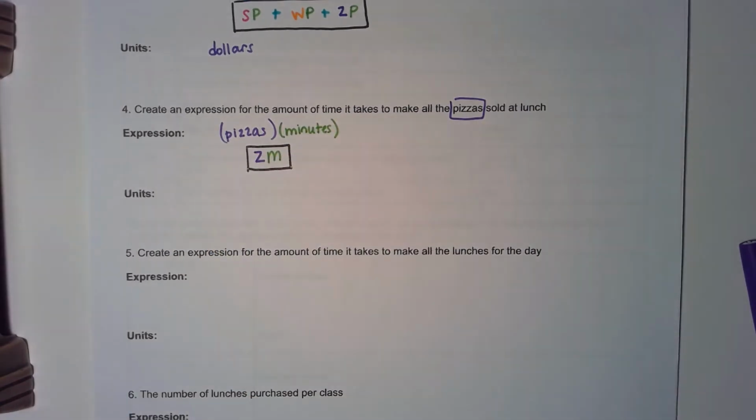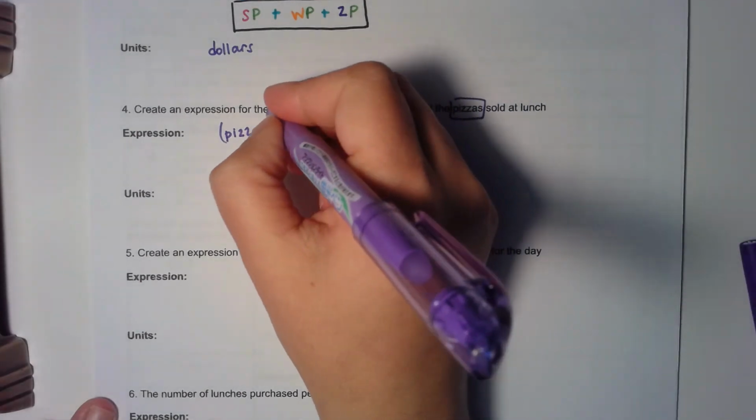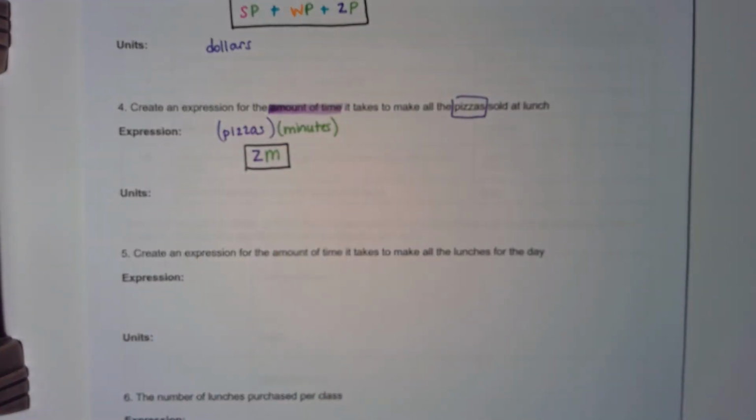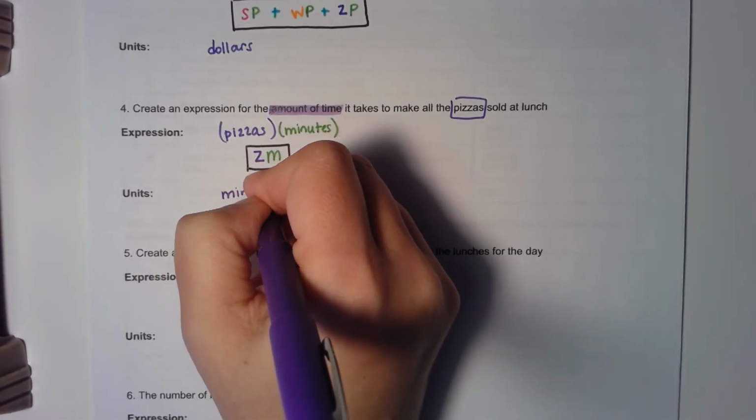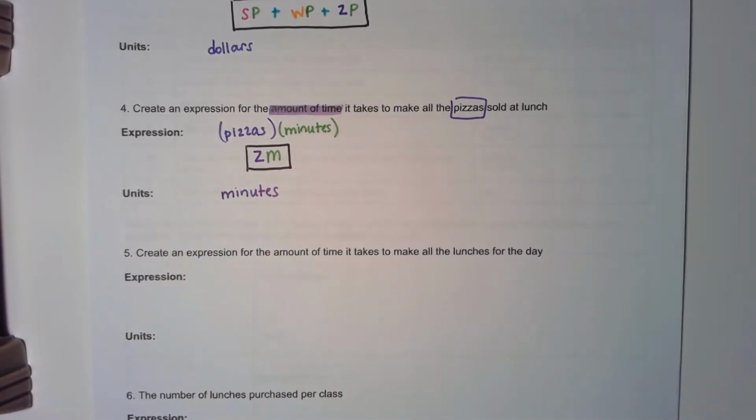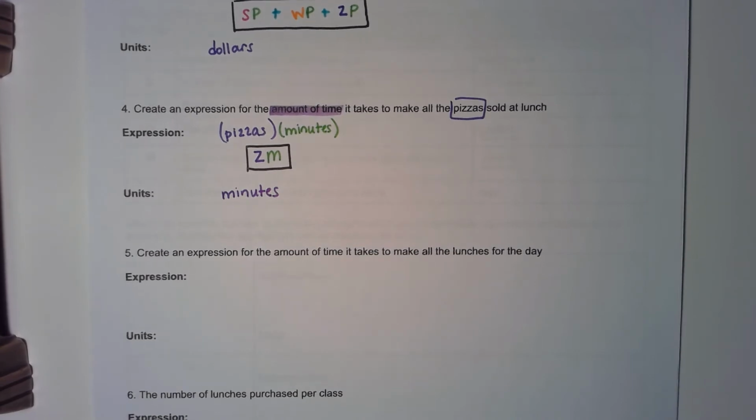Now, as far as units go here, we're finding the amount of time. If we're finding the amount of time, our answer is going to be measured in minutes. So the end here would be like, it takes 35 minutes to make the pizzas.